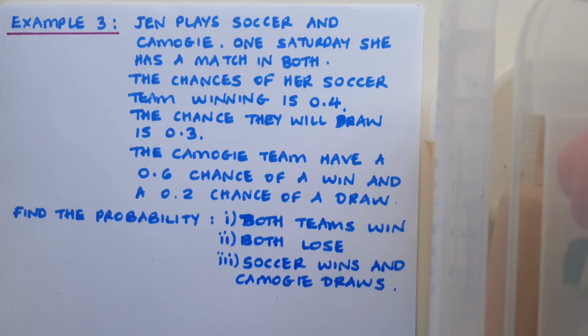Okay, here's a third example. Jen plays soccer and camogie. One Saturday she has a match in both, and the chances of the soccer team winning is 0.4 and the chances that they'll draw is 0.3. The camogie team have a 0.6 chance of a win and a 0.2 chance of a draw. I want to find the chances both win, both lose, and soccer wins and camogie draws.